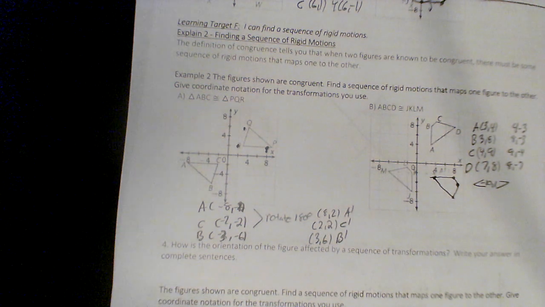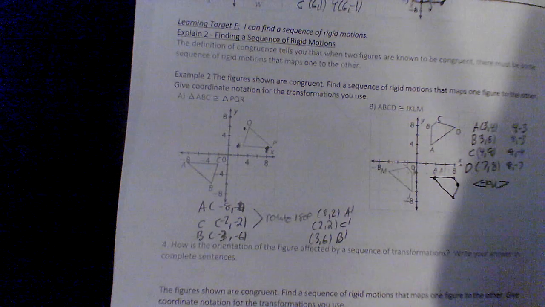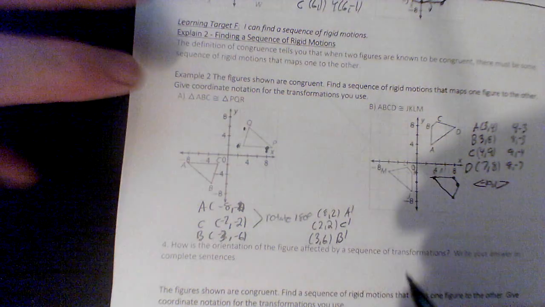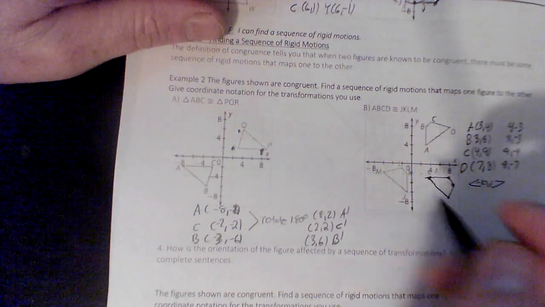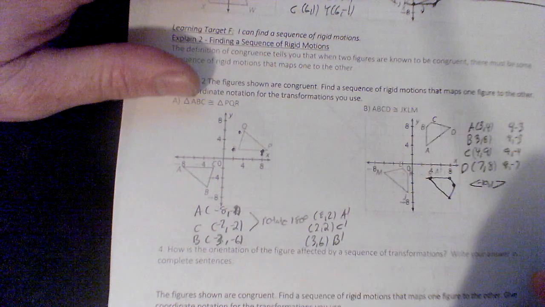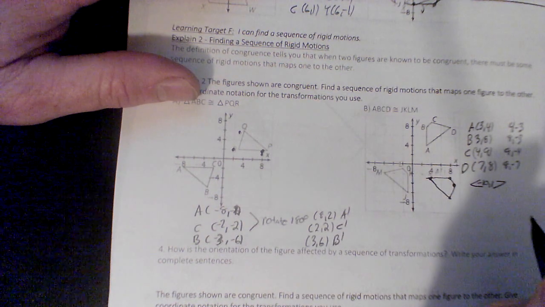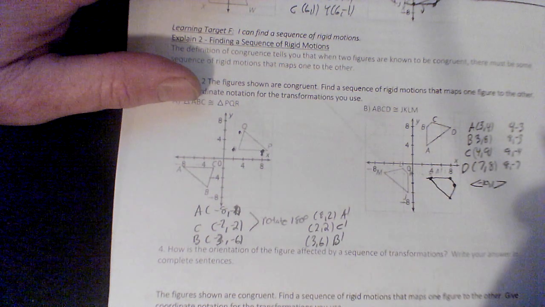Alright, everything on here is just mapping more rigid motions. So I'm trying to lay this out so you can see it. It basically just takes some practice. I'm getting you used to seeing the orientation. You get them face the right direction, and then if you need to, translate it around.